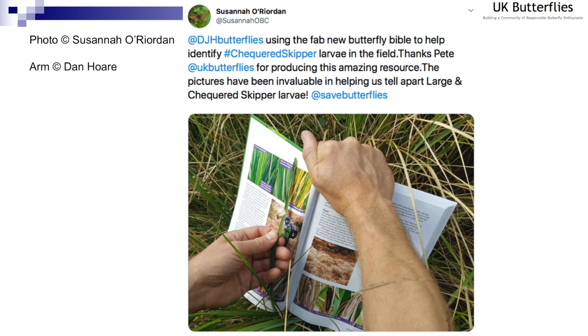And then finally, once the book had come out, I just thought I'd insert this here. Many viewers will be familiar with the Chequered Skipper reintroduction program at Rockingham Forest in Northamptonshire, which is being led from the butterfly conservation side by Susanna O'Riordan. And Dan Hoare was in the field helping Susanna locate larvae as part of the reintroduction studies. And here he is holding a final instar chequered skipper larva up against the book, where there's an image of a final instar chequered skipper larva.